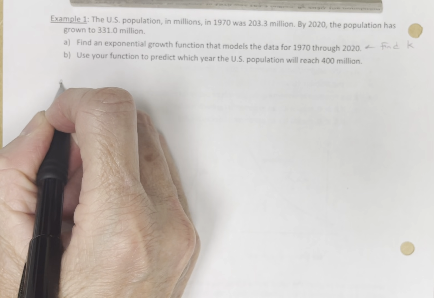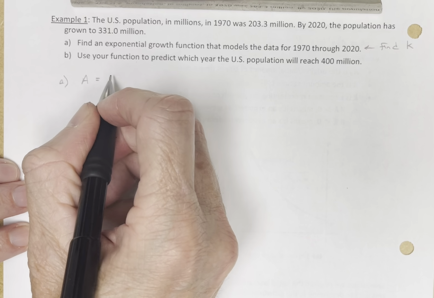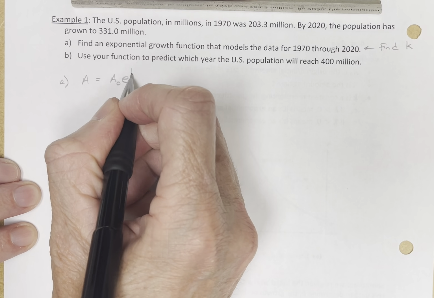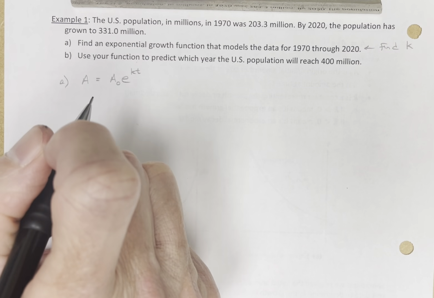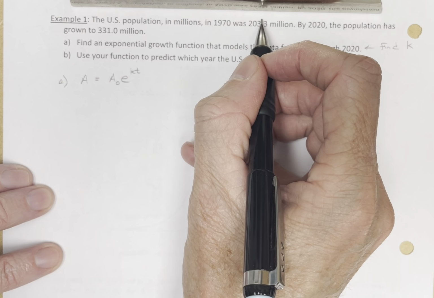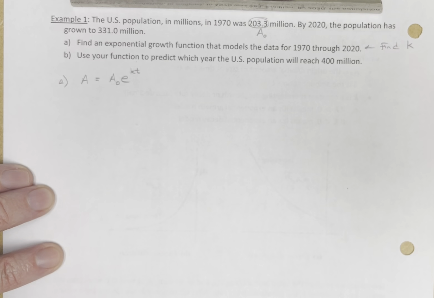Okay, so letter A, we've got to find the K. We know that our formula is A is equal to A sub 0 times E to the KT. What do we know? We know that in 1970, this would be our beginning amount, A sub 0.